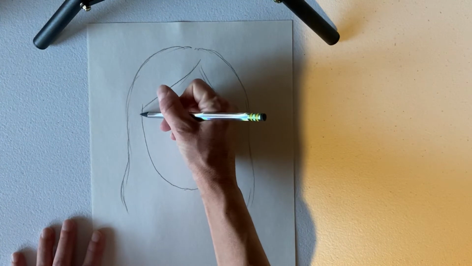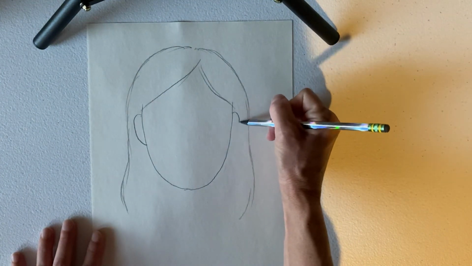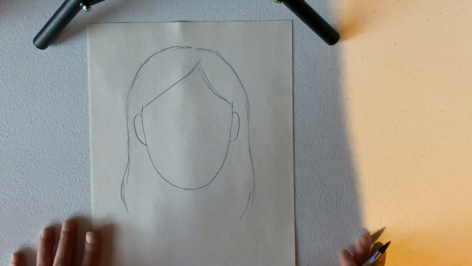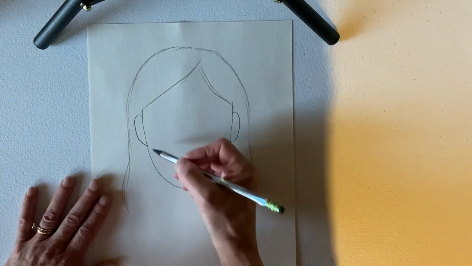I'm going to put ears in here, especially if your hair is short. Make sure you don't forget those ears. You don't want to look like an alien.